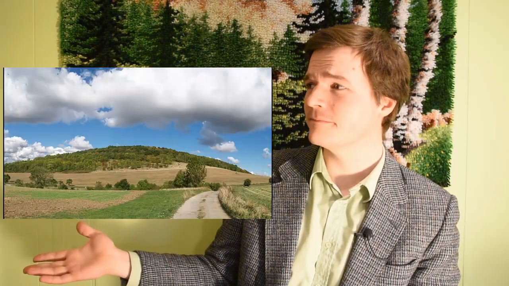Picture a mountain in your mind. Does it look like this? Or this? Is this a mountain? Mountains, like all landforms, have common characteristics, the same things that are present in most examples of that landform.